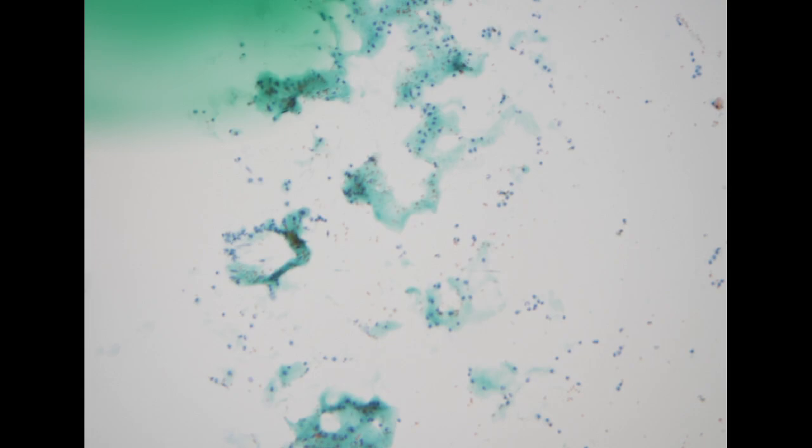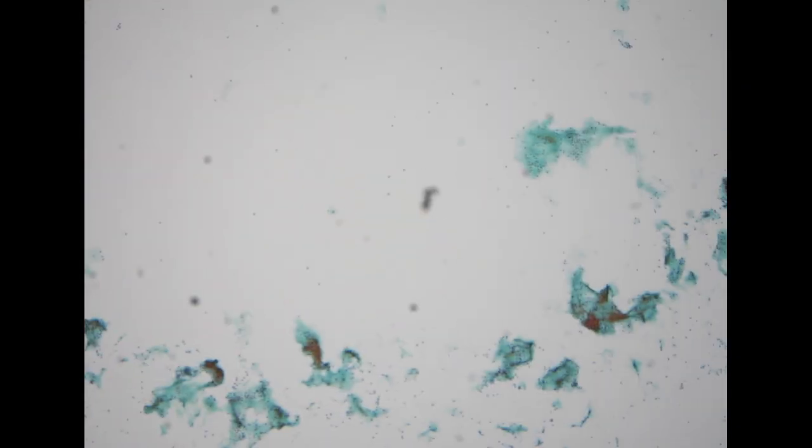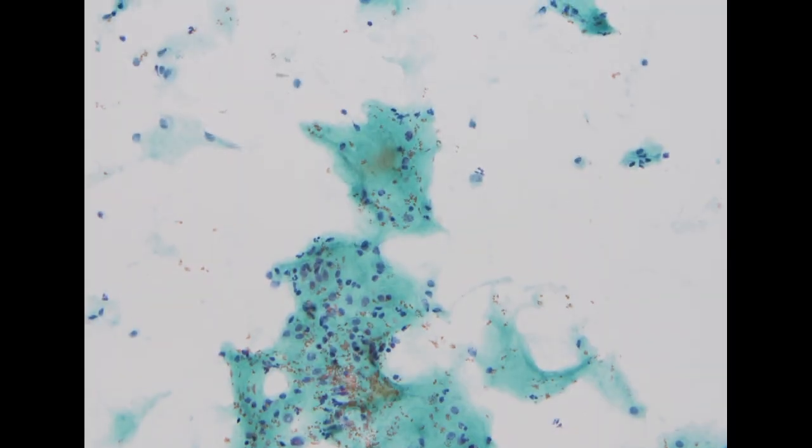The second specimen is from ascites of a 77-year-old female. She had a past history of pancreas adenocarcinoma. So this is the ascites specimen. In this specimen, we find some configuration artifact, where the cells are all concentrated only at the periphery of this circle. And the background material shows dense proteinaceous material.